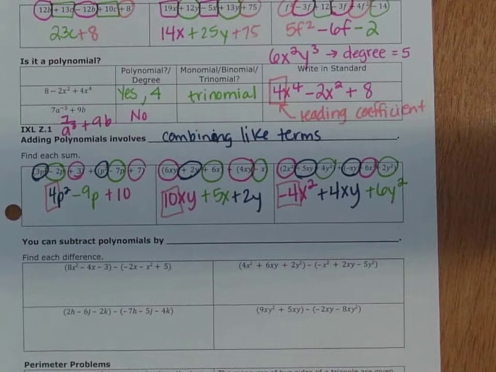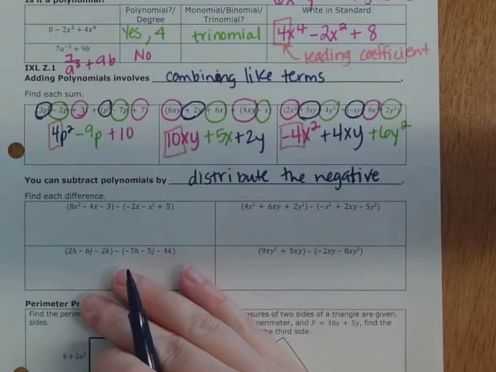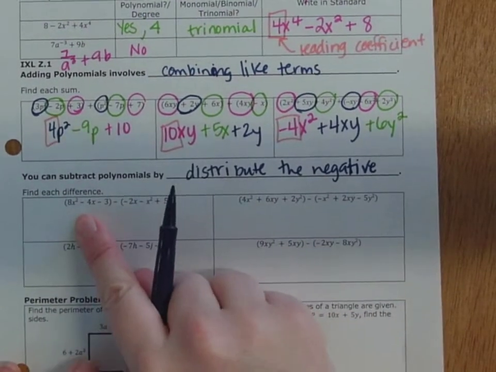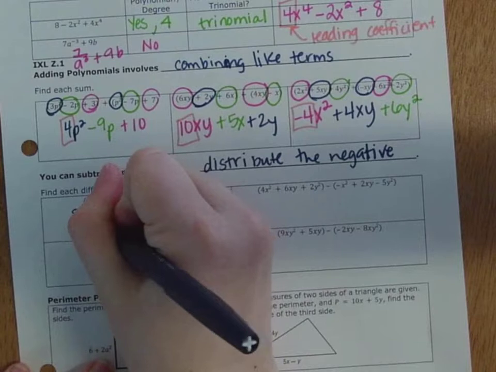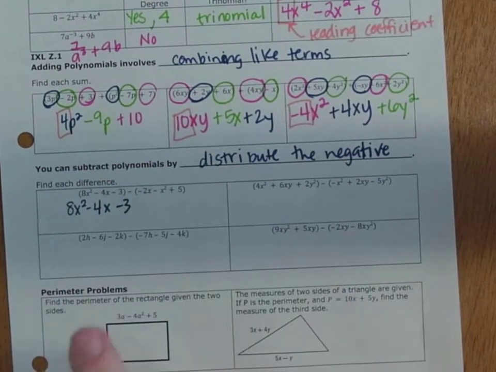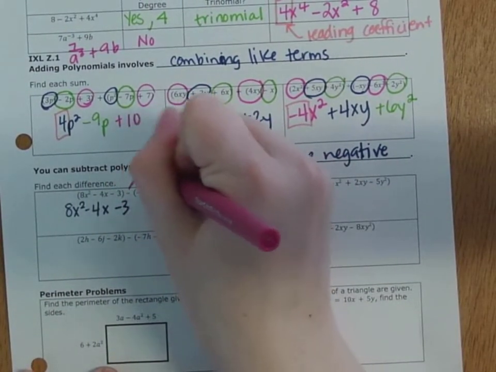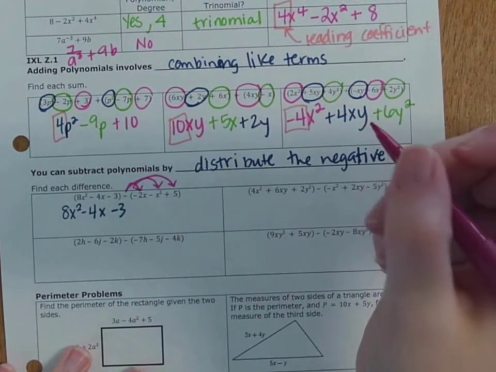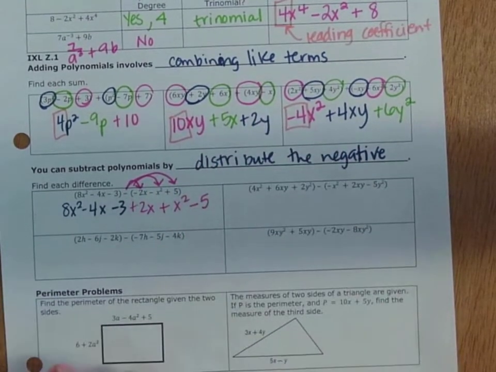You can subtract polynomials by doing the same, except you'd have to distribute the negative. So for some students, it helps if you rewrite your terms after you distribute the negative. So nothing will change for the first term. These parentheses for the first term mean nothing. So I will have 8x squared minus 4x minus 3. And then for the second term, when I distribute the negative, it changes the sign of everything inside. So what should I write? Plus 2x plus x squared minus 5.